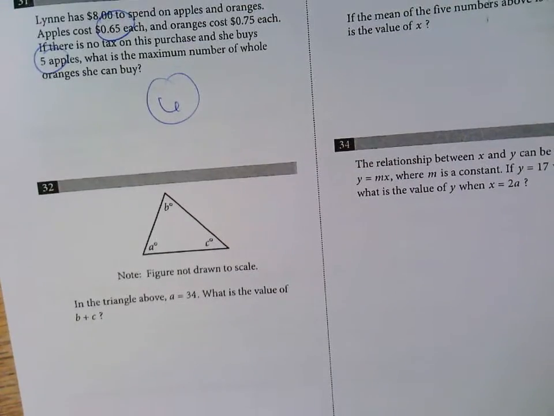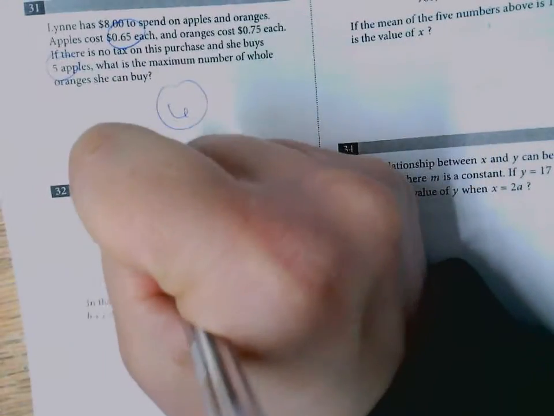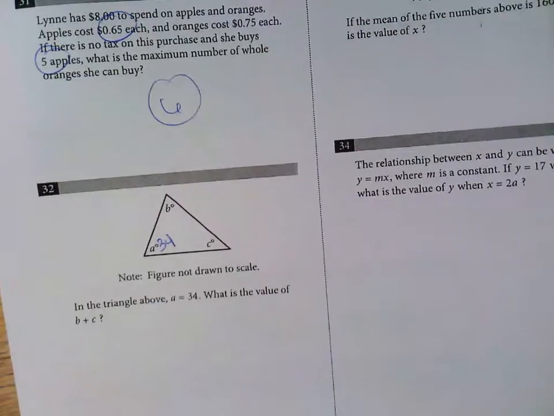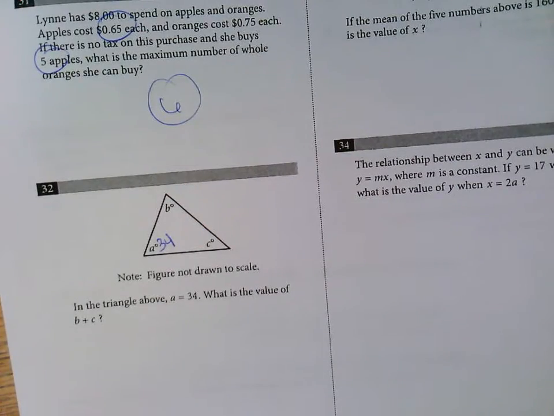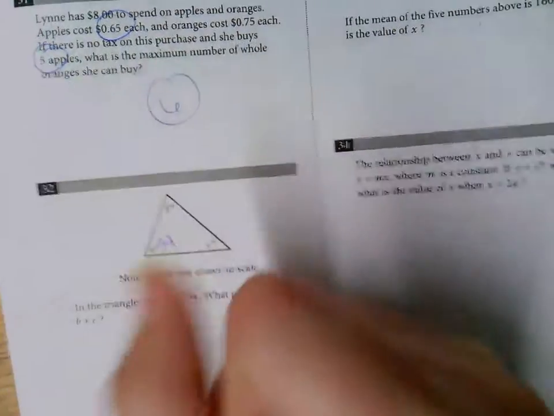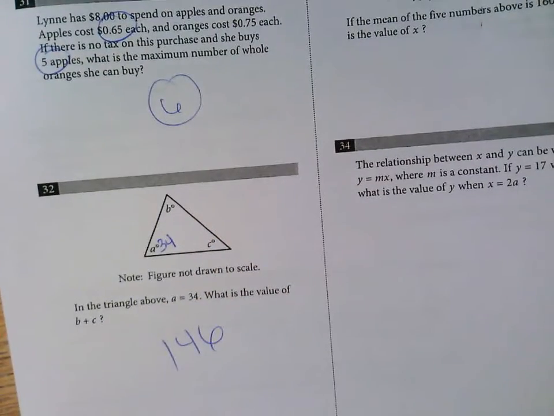In the triangle above, A is 34. B plus C, we know that a triangle adds up to 180, so I take 180 and subtract 34. So B plus C must be 146.